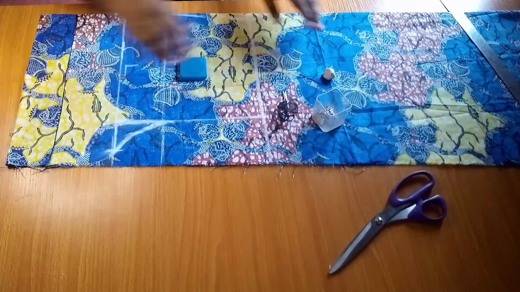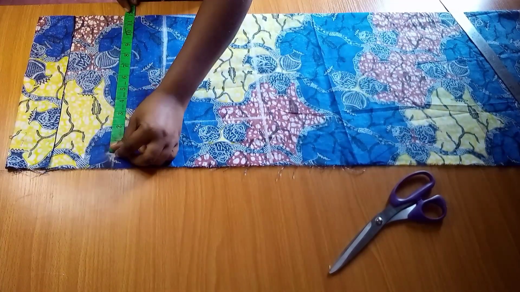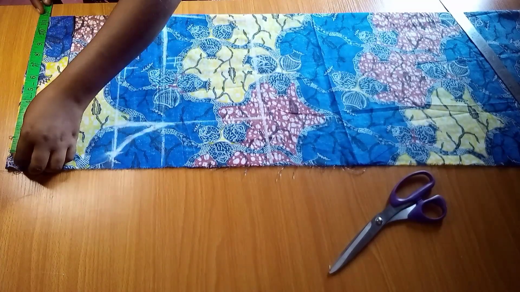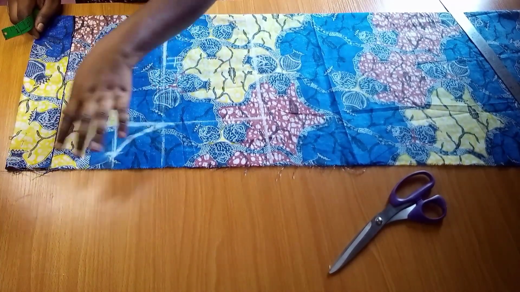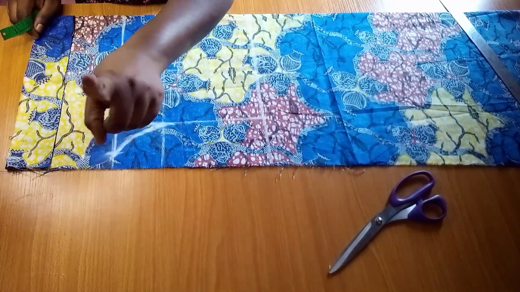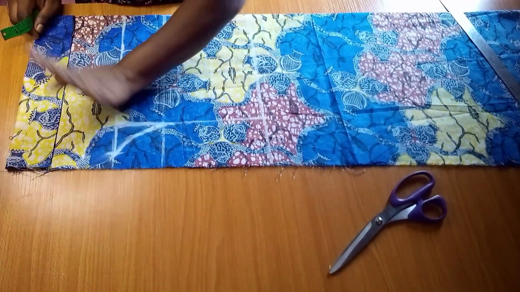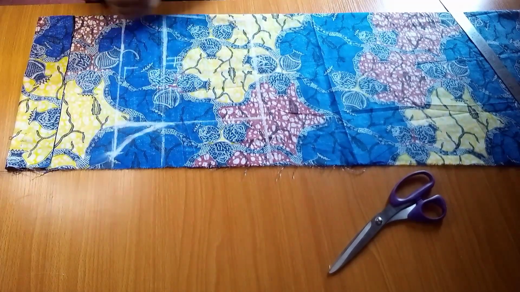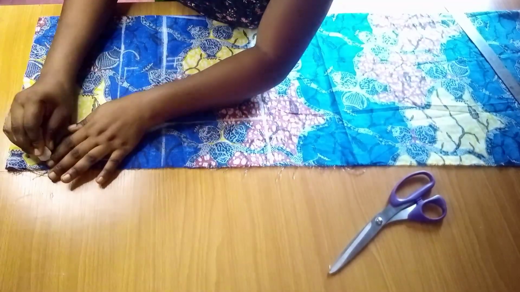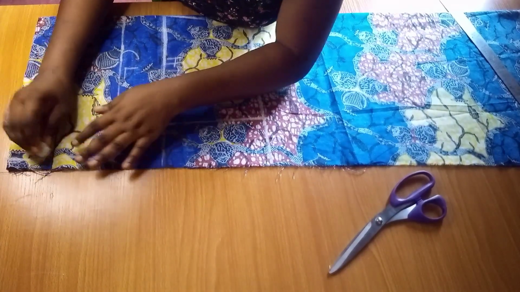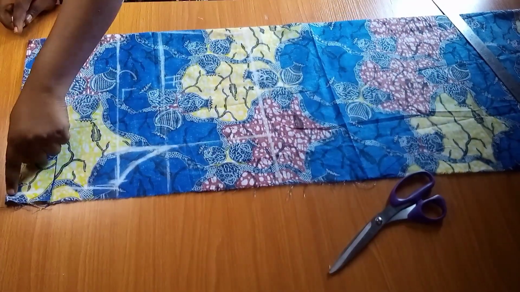Okay, so I went ahead now to measure the crotch line. Whatever we have at the crotch line is also what we have at the full length. Okay, so I don't want it to be too tight, I just want it to be free. All right, I just connected everything together and then I went ahead to cut out.